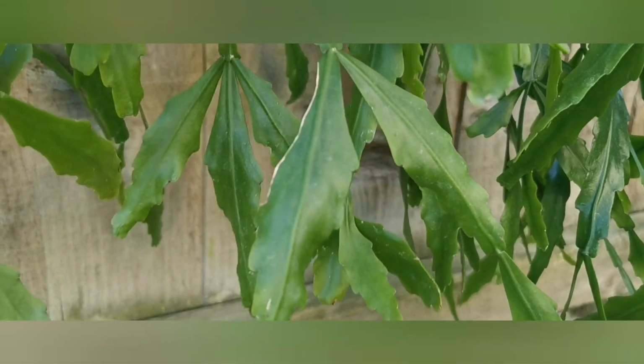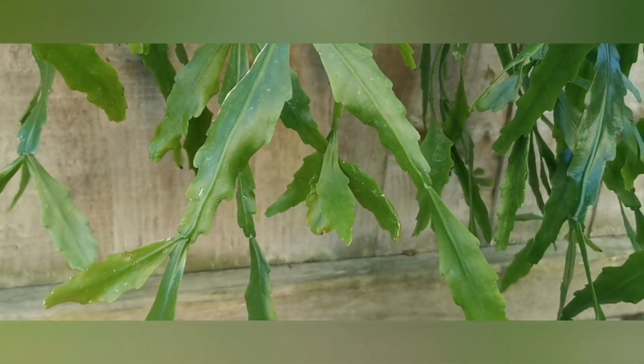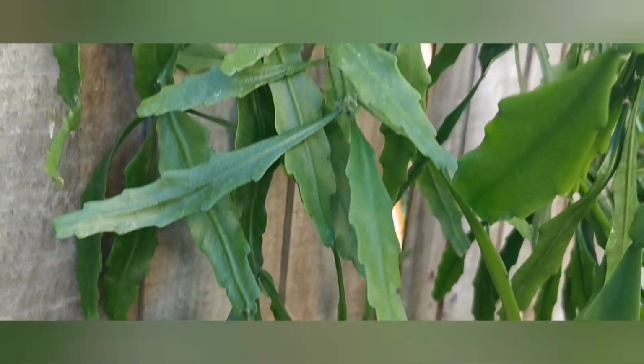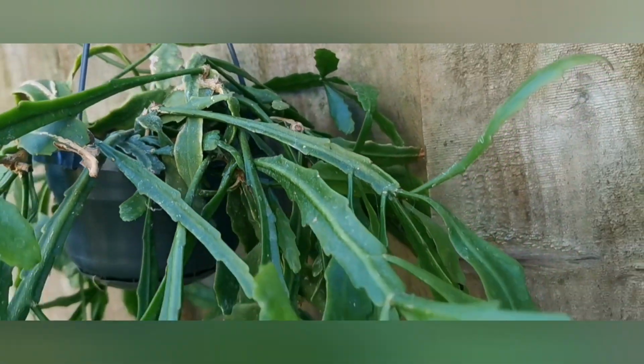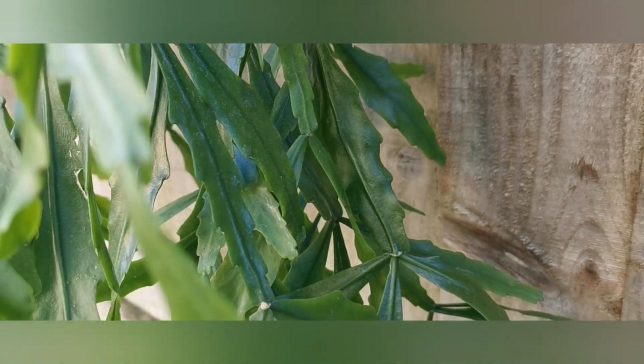So this one, the stems resemble leaves, as you can see. If you were to propagate, you would just cut where the joints of those stems are. And sometimes you can notice some browning at the top. It's just a natural corking process.